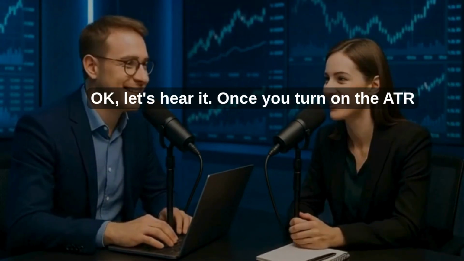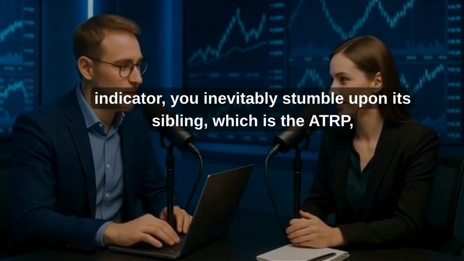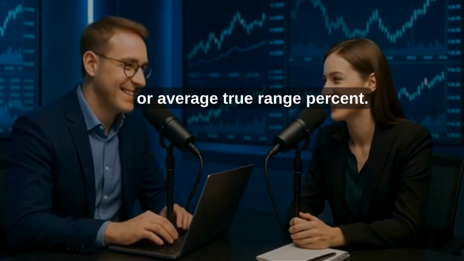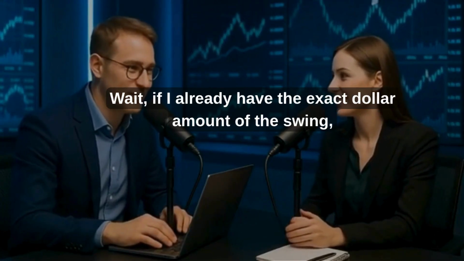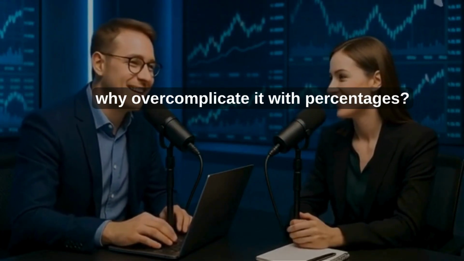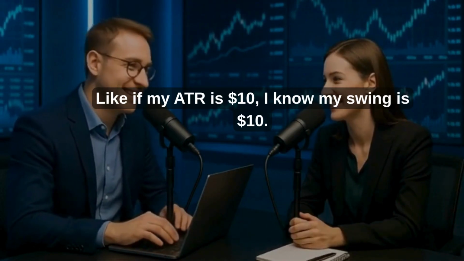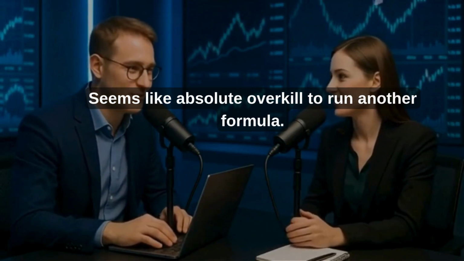Okay, let's hear it. Once you turn on the ATR indicator, you inevitably stumble upon its sibling, which is the ATRP, or average true range percent. Wait, if I already have the exact dollar amount of the swing, why overcomplicate it with percentages? Like, if my ATR is $10, I know my swing is $10. Seems like absolute overkill to run another formula.